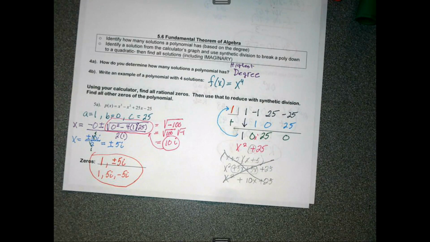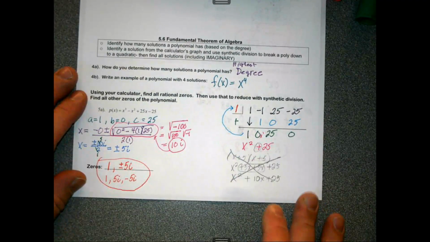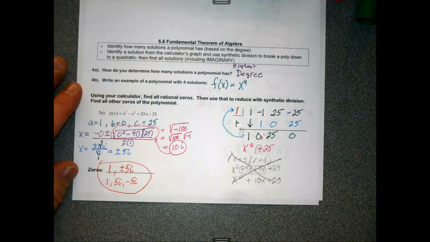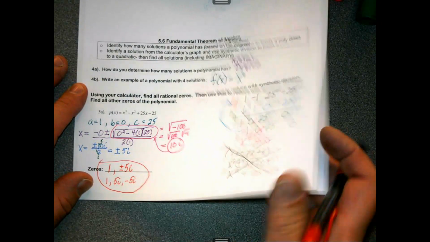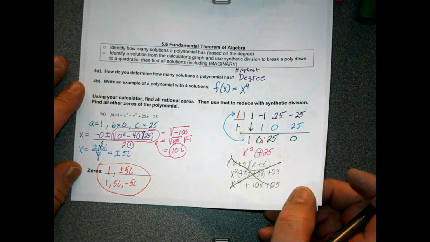Did you tell him? No, he didn't. No. Thomas is guessing. It's pretty obvious. Square root 25 and add the i. And it has the i.